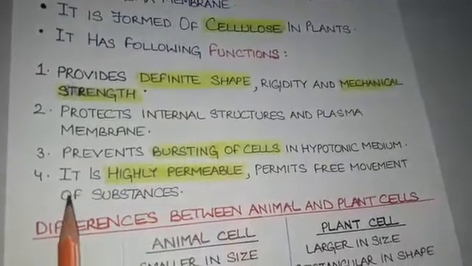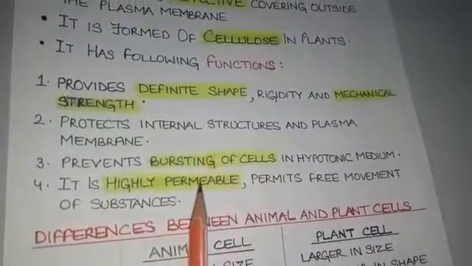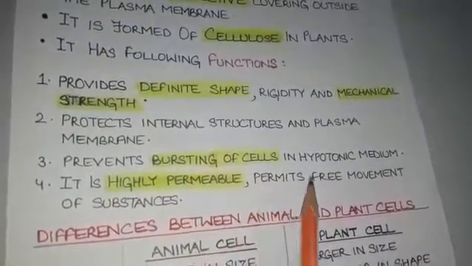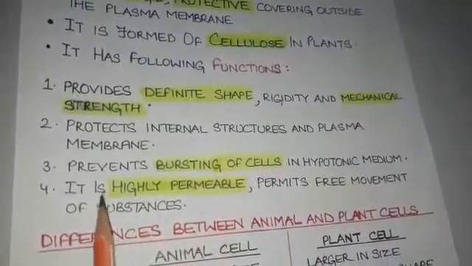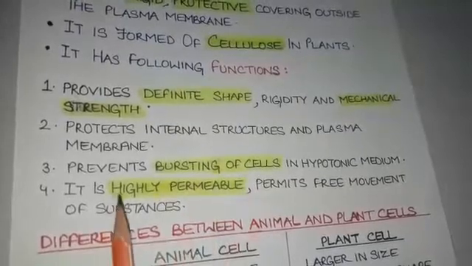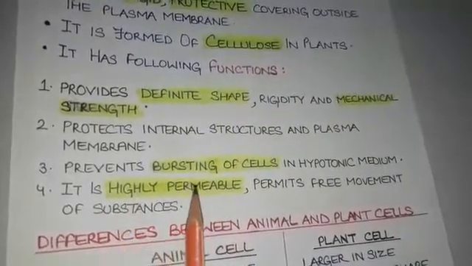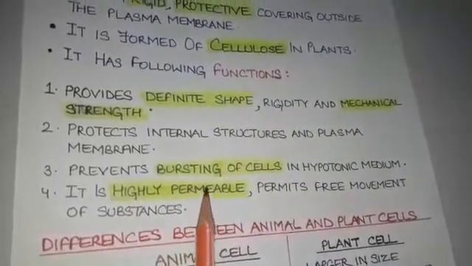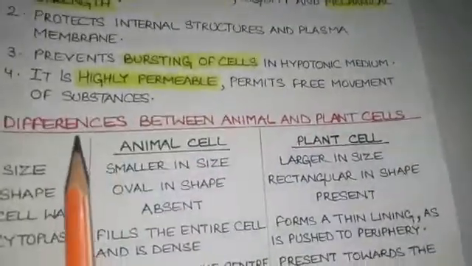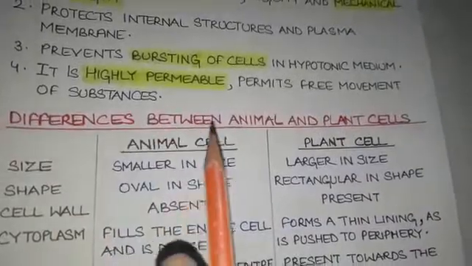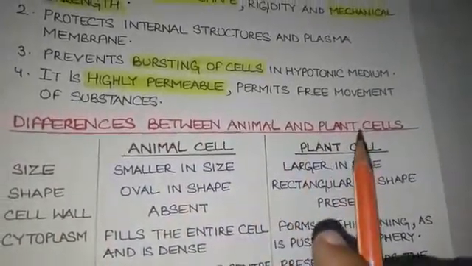And the fourth function of cell wall is it is a highly permeable membrane which permits free movement of almost all the substances. This is exactly opposite to plasma membrane. Plasma membrane is selectively permeable, whereas cell wall is highly permeable. The next topic is what are the differences between animal and plant cells.